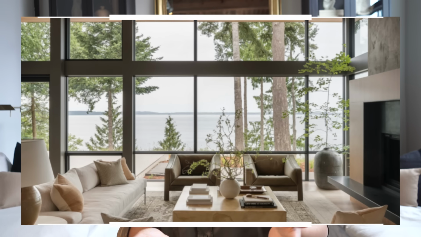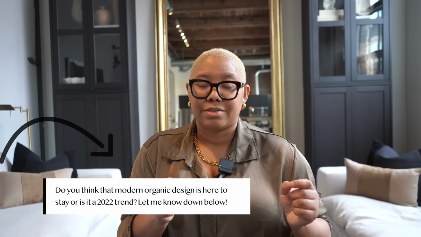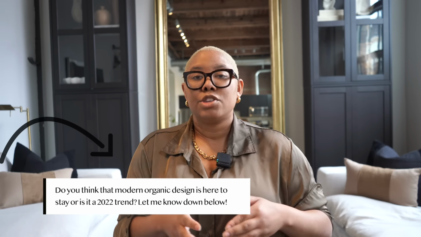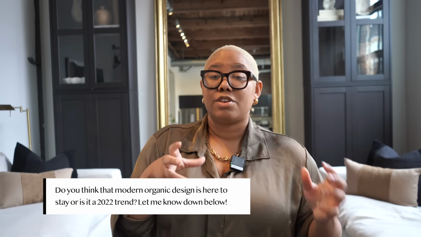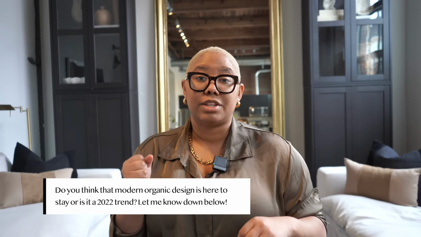Because in the modern organic design, we still do value that minimalism that we do see in that modern design, right? We still have that word modern in there. So we still have the minimalism. So we're using those big plants to kind of make a huge impact instead of using really, really small ones.